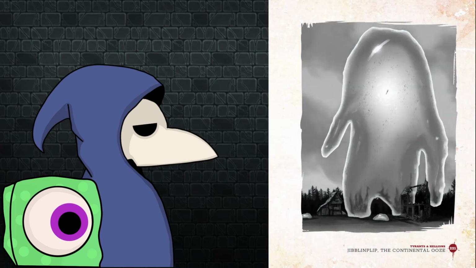If you grow tired of complicated plots and fancy a more humorous villain, be sure to use Giblinplip at your next game. This mass of talking ooze is here for two things: consumption and a good time. There's the possibility of a lot of comedic moments of interaction with this villain, and I'm pretty sure this one will be remembered down the line. I definitely plan on using this at some point.